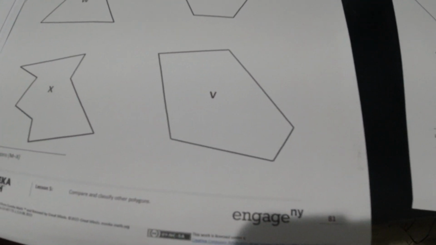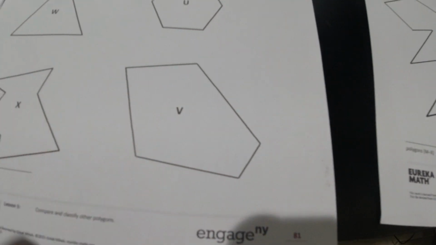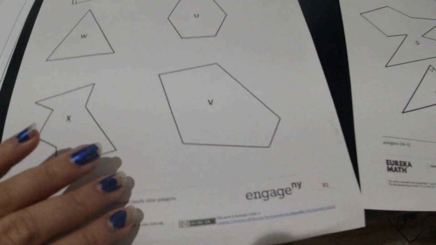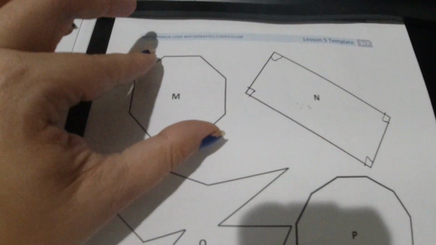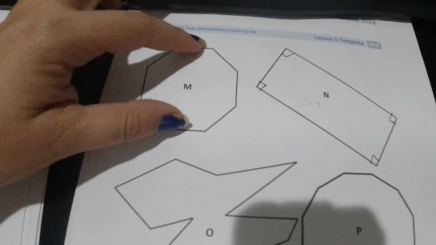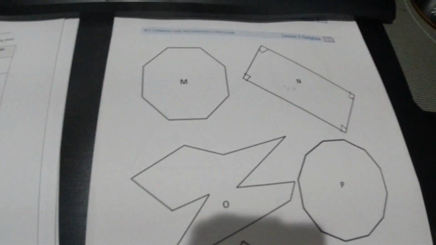Looking at V, I don't see any, so no, V, no. Now looking over here, M, yes, M has many, so here, those would all be considered parallel.